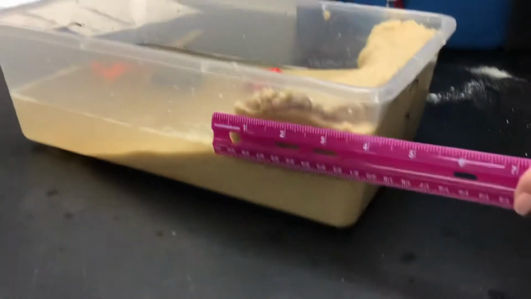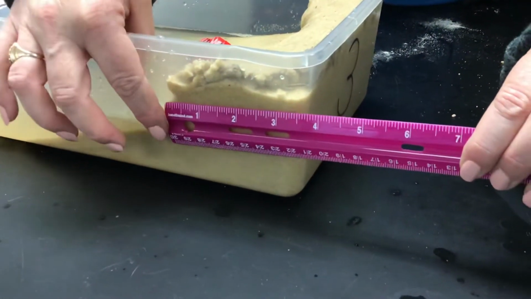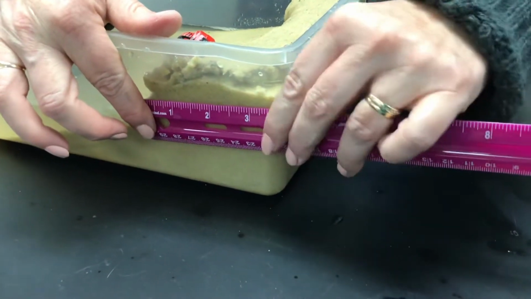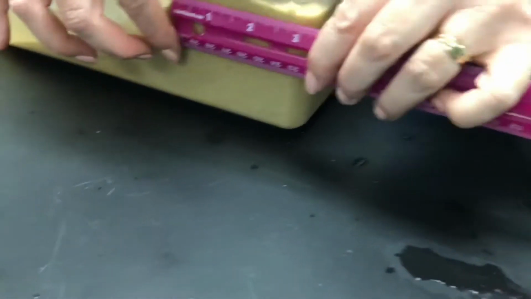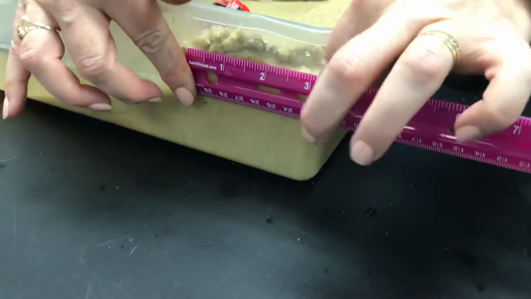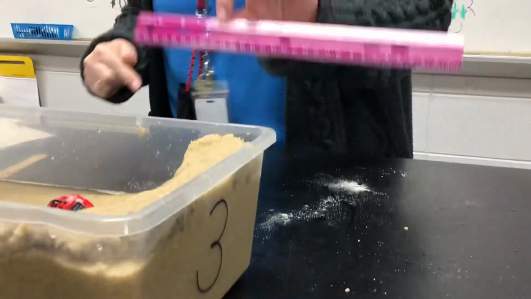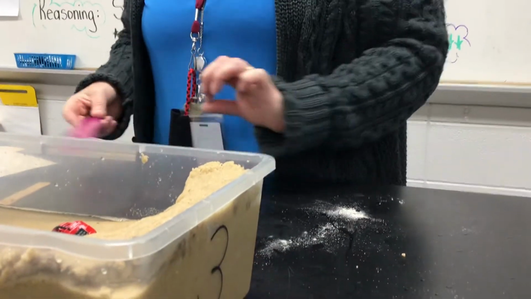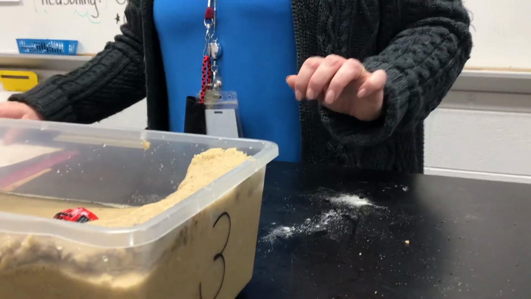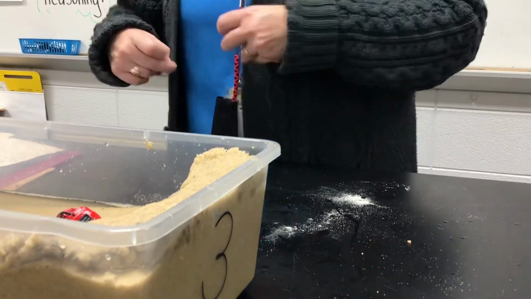It took the sand with it. Okay, I'm starting on the edge of the water. Stopping here. It is, let me see. The edge. It is 3.5 inches. Go to your first box. 3.5 inches of beach after 30 seconds of waves.